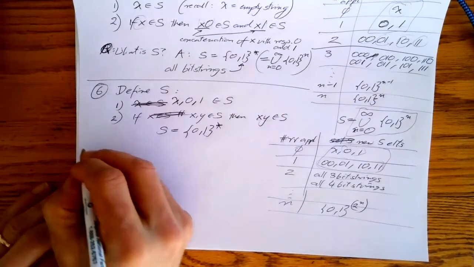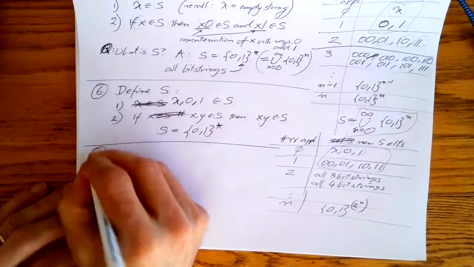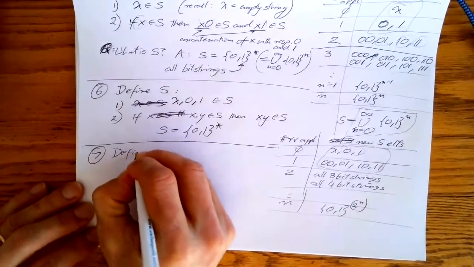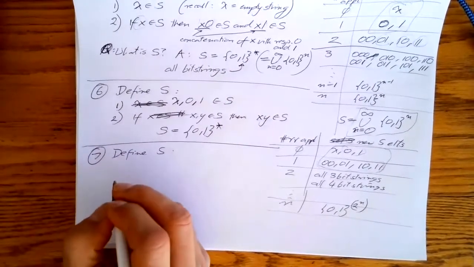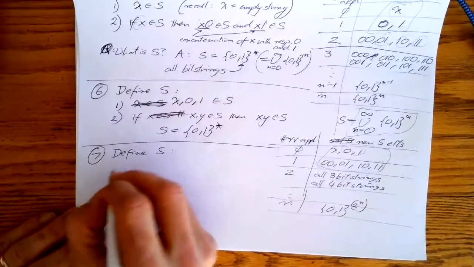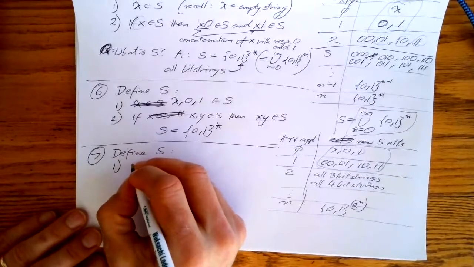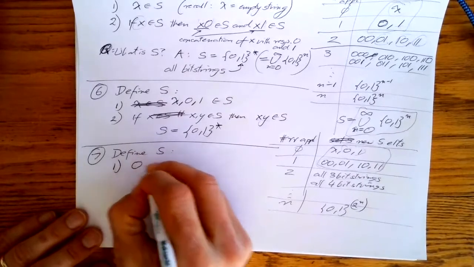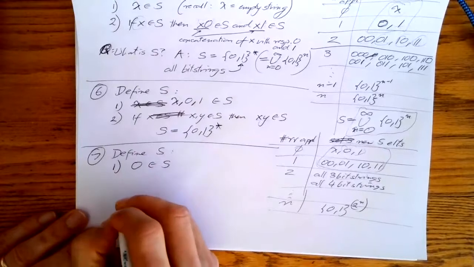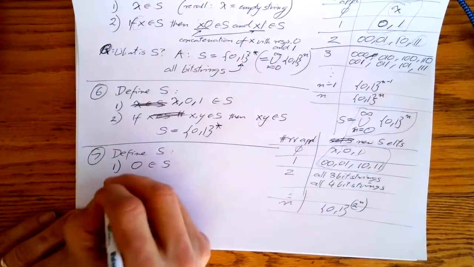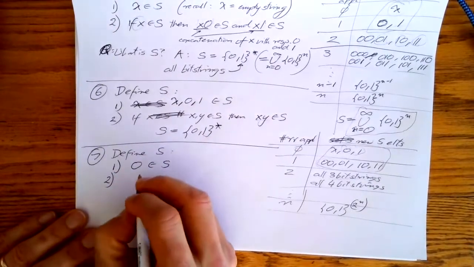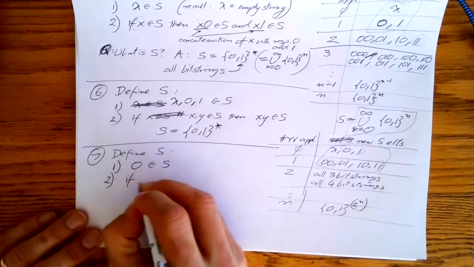Okay. How about this? Let's up the ante a little. So here is my case. 0 is an element of S, and I will have 2 recursive rules.